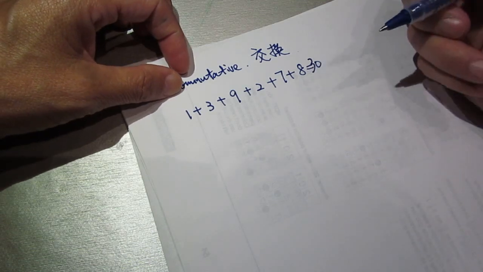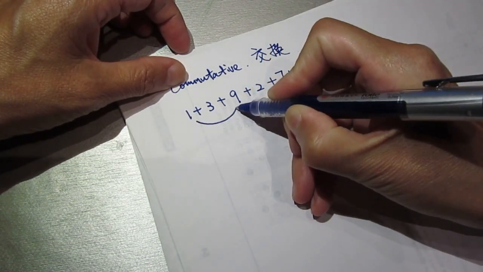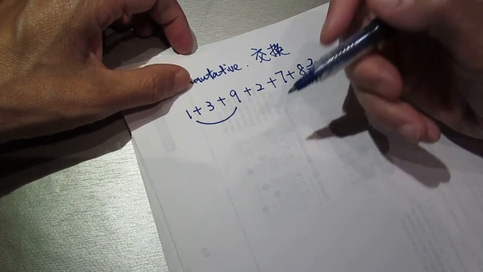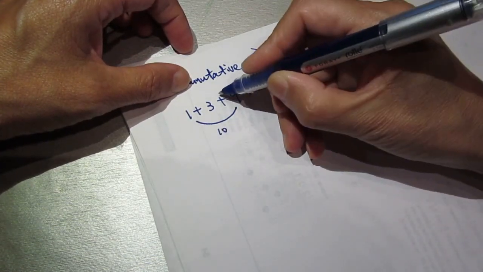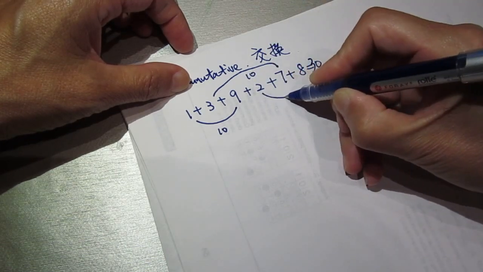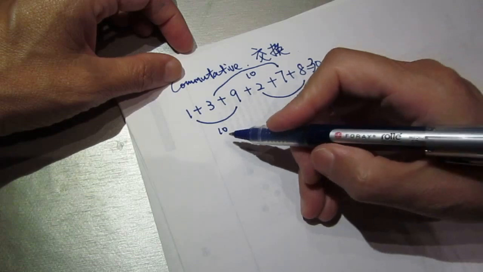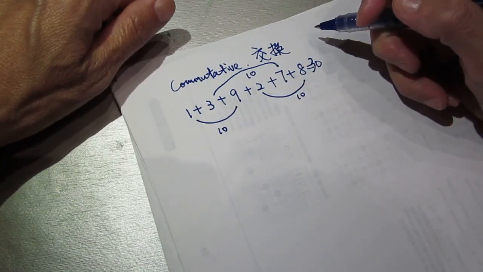Or you can do it with 1 and 9. There is a number bond that makes 10. 3 and 7 makes 10. 2 and 8 makes 10. We have used up all of them. 10, 10, 10 is 30.